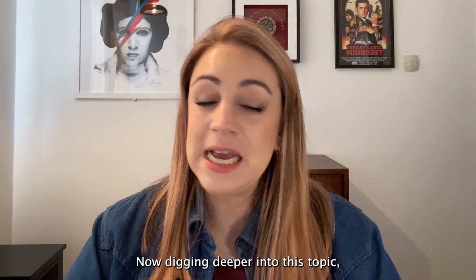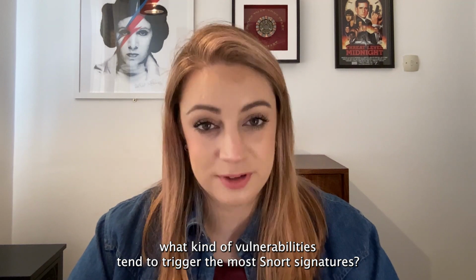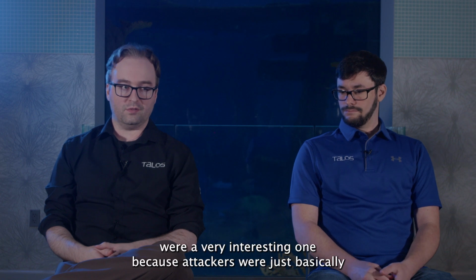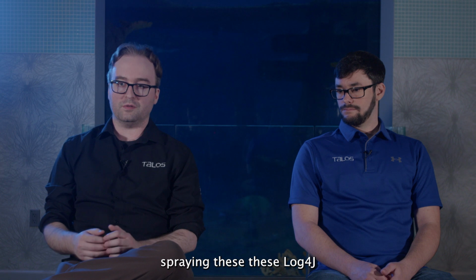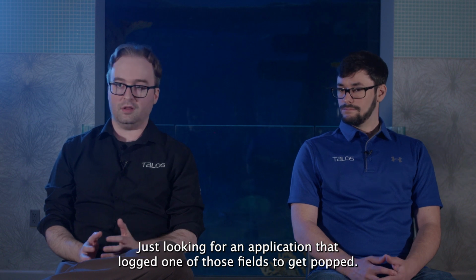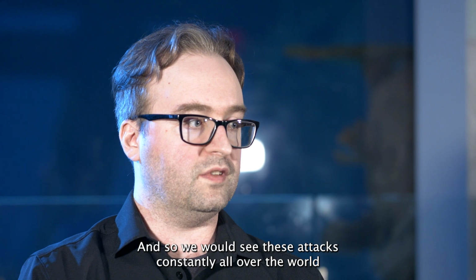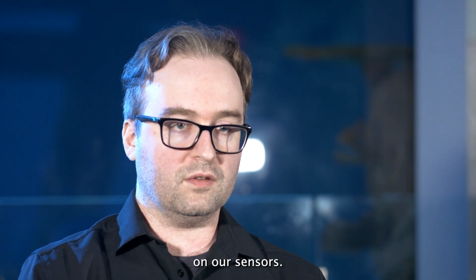Now, digging deeper into this topic, what kind of vulnerabilities tend to trigger the most Snort signatures? If you're talking about recent attacks, Log4j attacks are a very interesting one, because attackers were just basically spraying these Log4j templates in every single protocol field of an HTTP request, just looking for an application that logged one of those fields to get popped. And so we would see these attacks just constantly all over the world on our sensors.